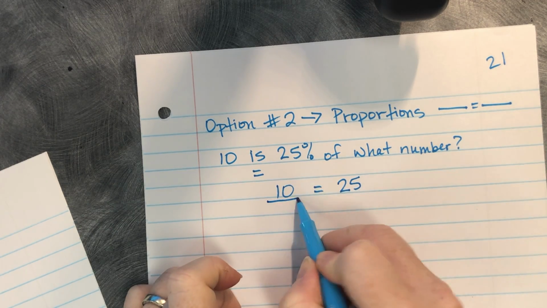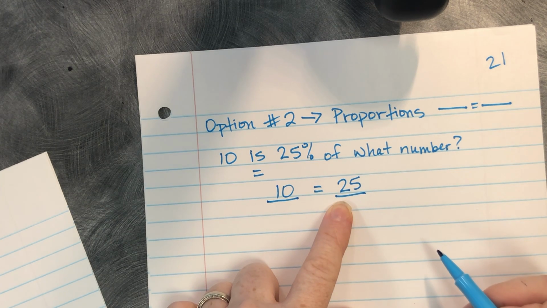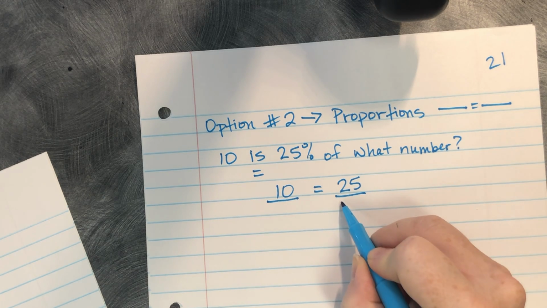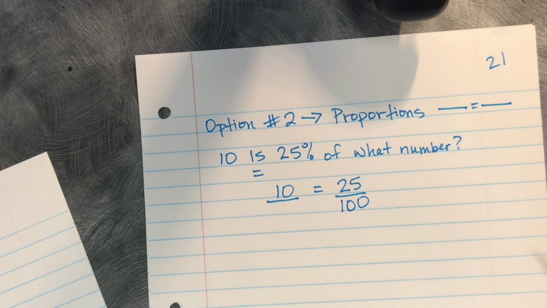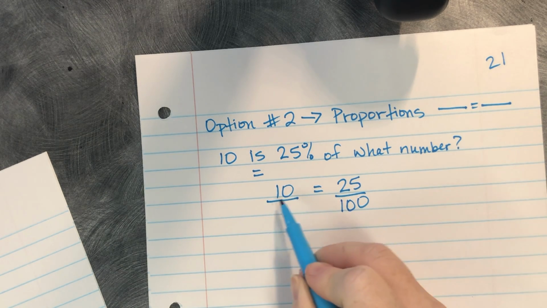How can we make any percent into a fraction? Any percent into a fraction. What can we do there? We can put it over 100. So now what we're going to do with this is, it's kind of like our roller coasters. Shrink them down, blow them up, things like that. And if I can find this missing number right here, I have my answer.